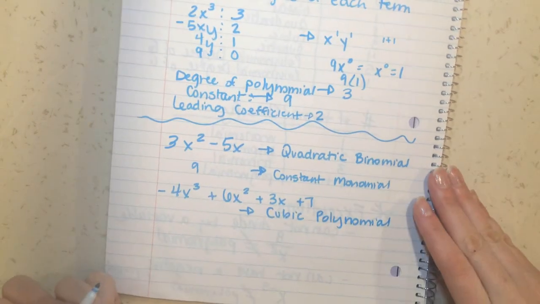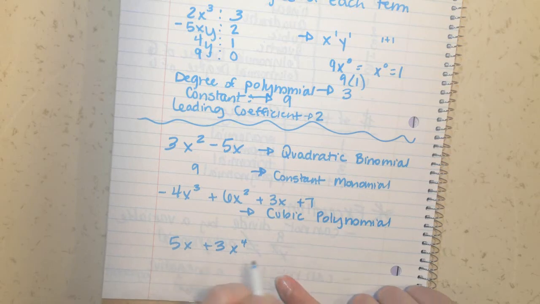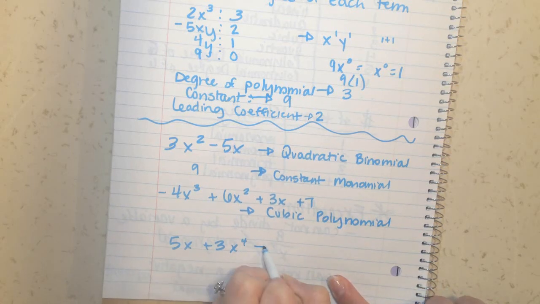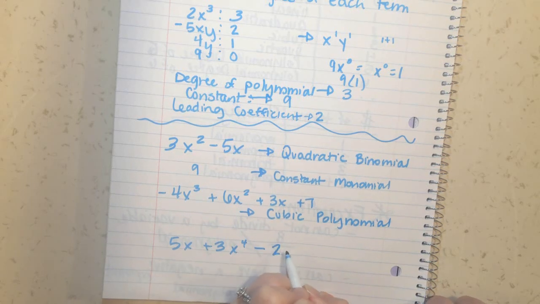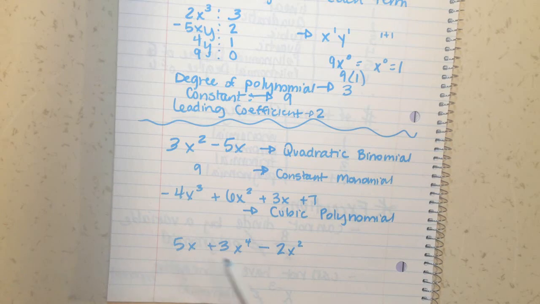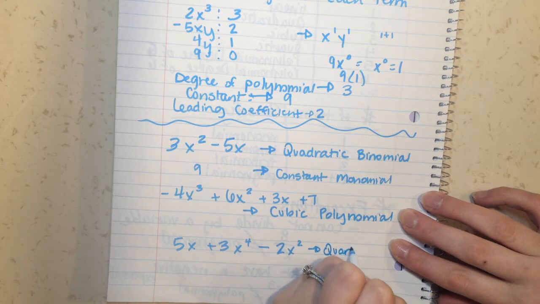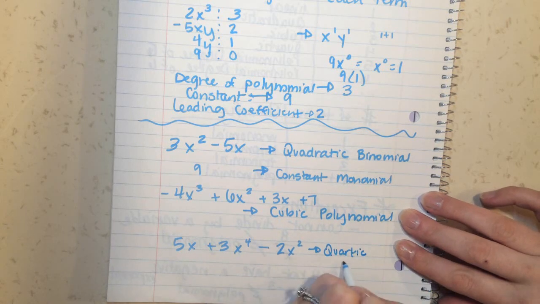Alright, and the last one we're going to do together here, 5x plus 3x to the 4th minus 2x squared. Well, this one is not in order by degree. That's okay. But we can see that to the 4th degree here, and there is 1, 2, 3 terms. So this is a quartic trinomial.